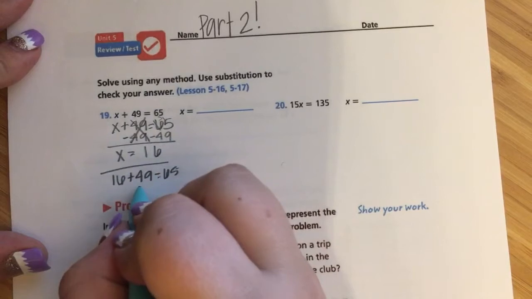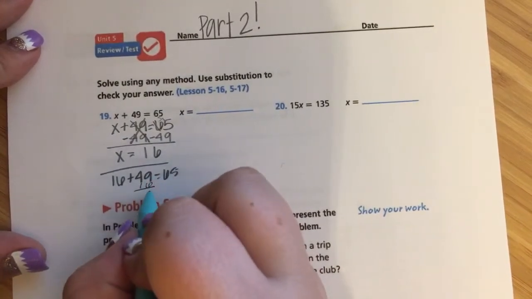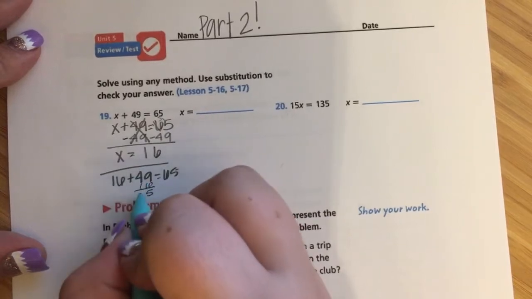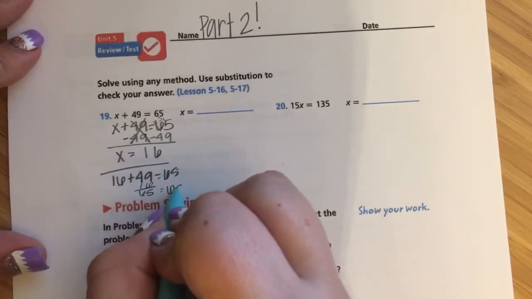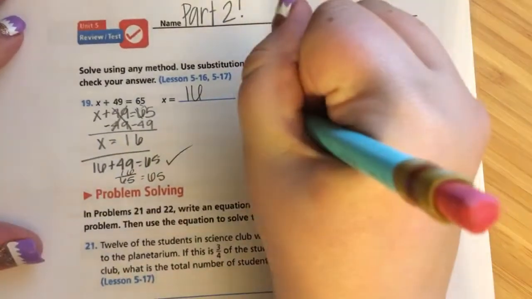And we'll see. So 16 plus 49, I like to put my numbers under. That equals 15, carry the 1, equals 65. So my answer is truthful. It is x is equal to 16.